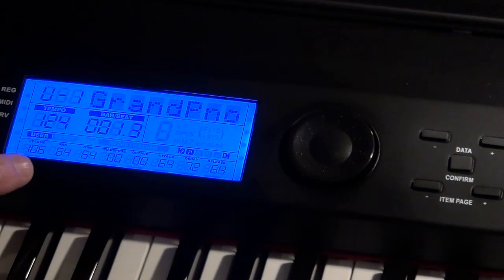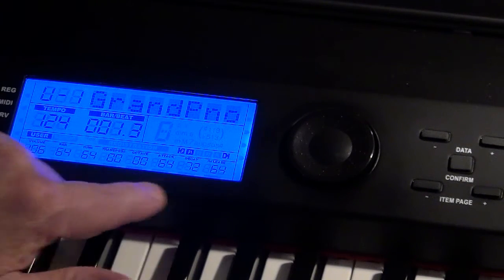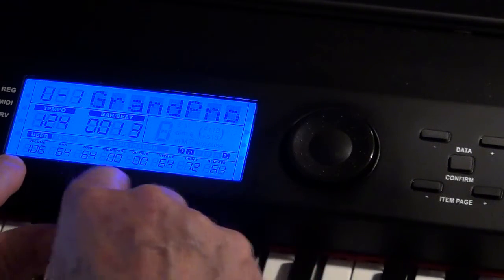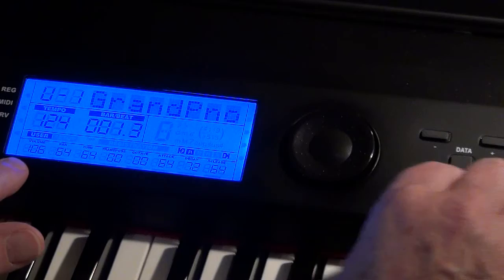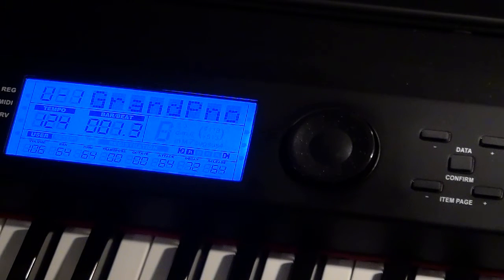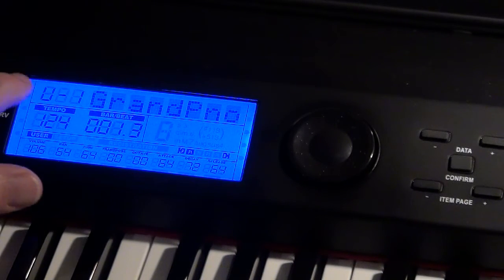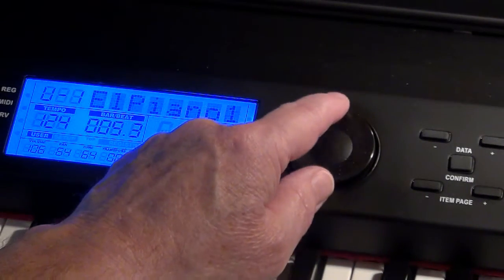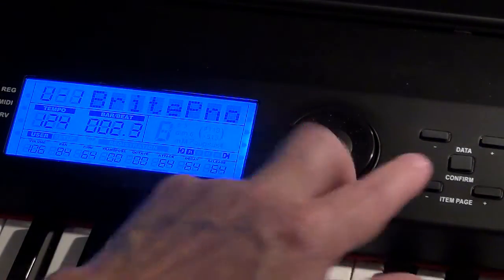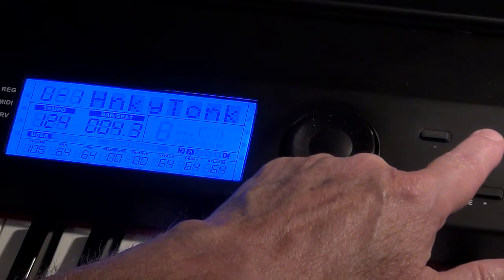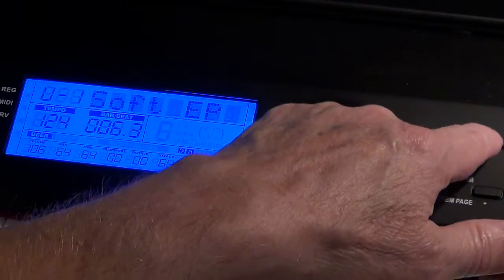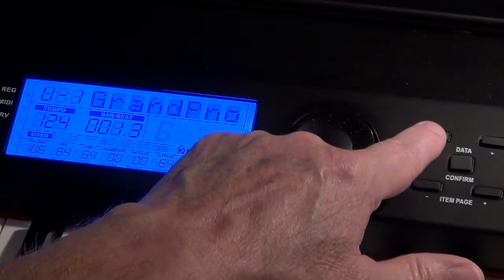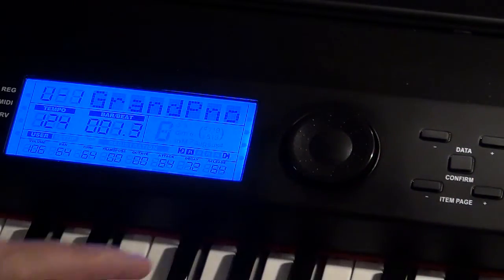So now you remember our famous information screen from the last video. Well, we've got things on here that we can do, quite exciting things. There's the grand piano. I pushed the upper voice number 1 to show what we have. We could alter that instantly just by turning the wheel or by using the data. There's my honky tonk. But let's take it back down to what it was, which is the ordinary grand piano.